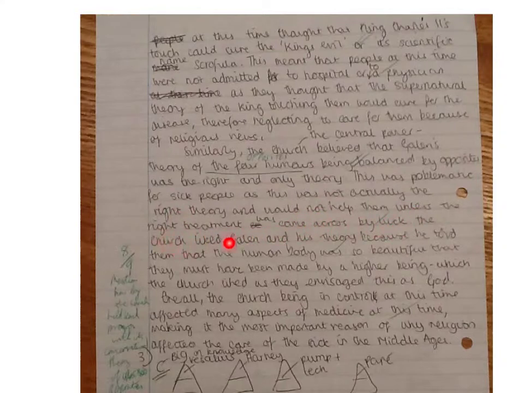The church liked Galen, that's true, and his theory, because he told them the human body was so beautiful, it must have been made by a higher being, which the church liked and envisaged as God. Overall, the church, being in control at this time, affected many aspects of medicine, making it the most important reason why religion affected the care of the sick. All right, a lovely answer there.